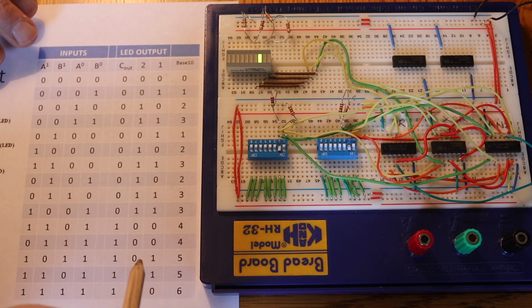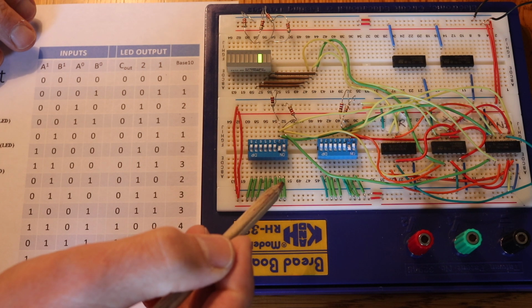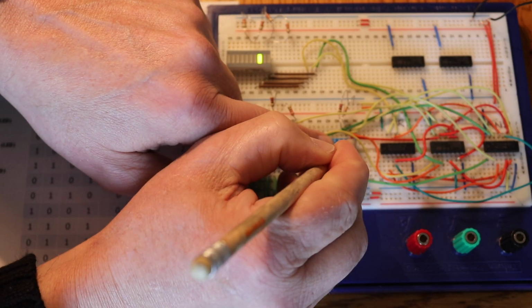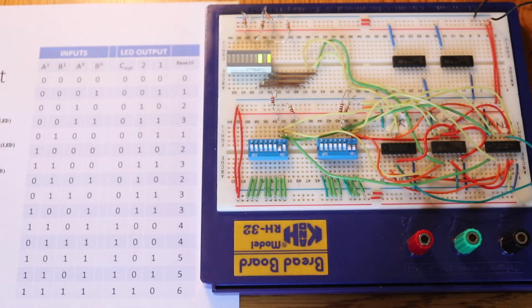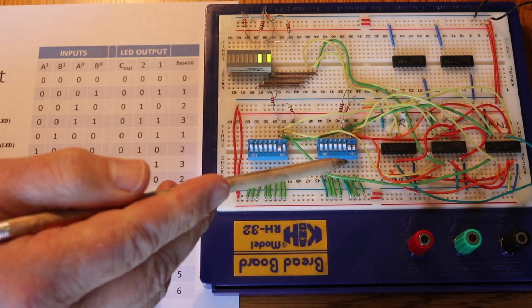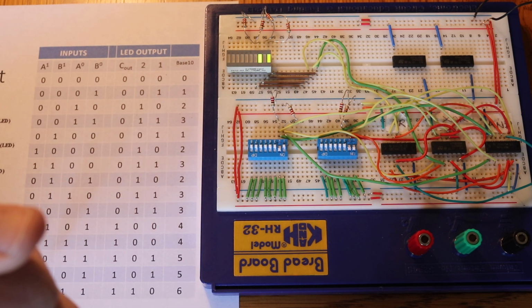Okay, so basically we've got a 4, and then we could add 1 on any one side there, and that would give us a 5. So a 2 and a 1 gives us 5 on that side there.